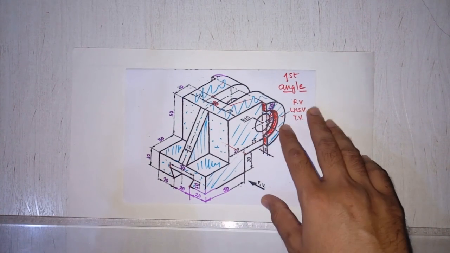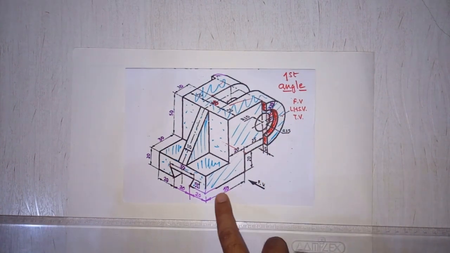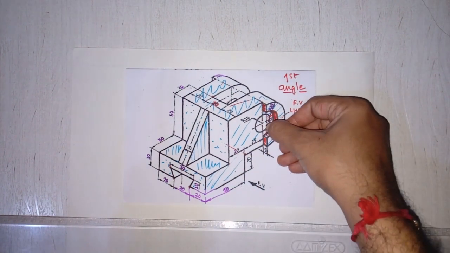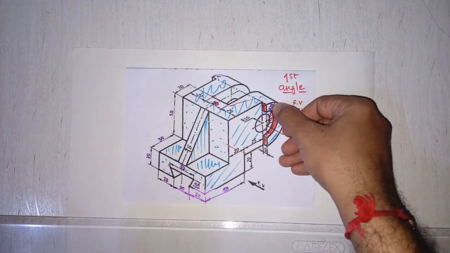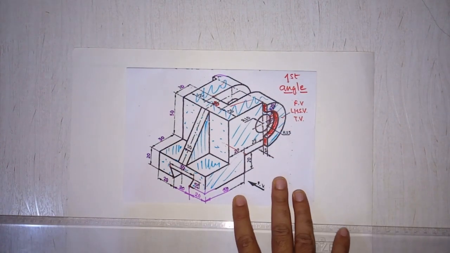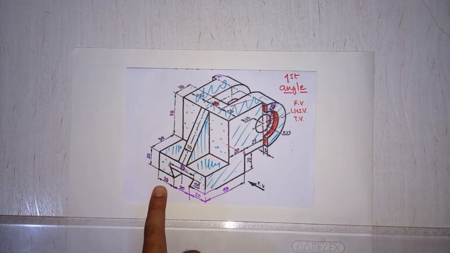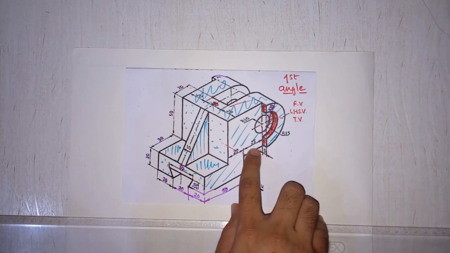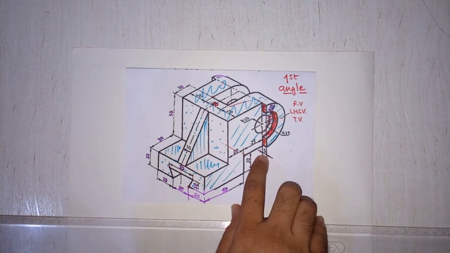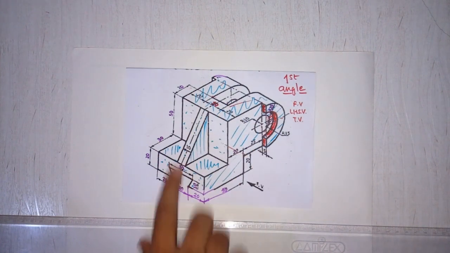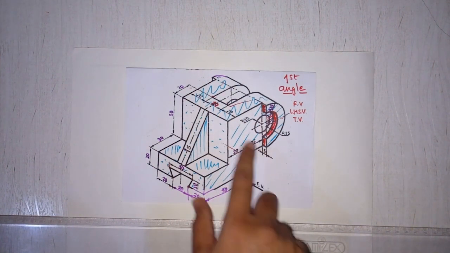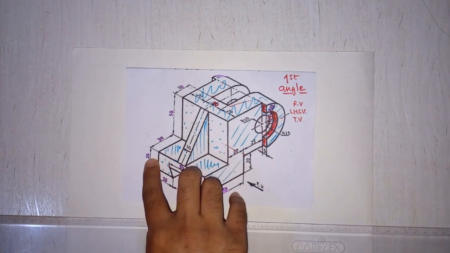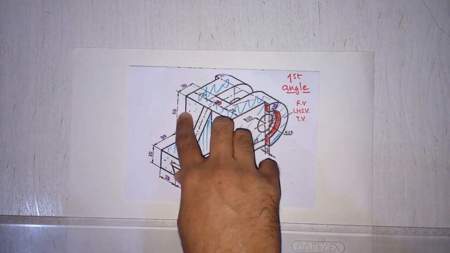So let's start with the front view, and as you can see the length of the object is 50 plus 25 plus this radius which is also 25, so the length will be 100. The width of the object is 20, 20 and 20, so that means it is 60 plus, as you can see here, some projected part is there, so that is 5 mm and 5 mm on this side, so that will be 60 plus 5 plus 5, 70, and the height of the object is 20 plus 50, that means 70.